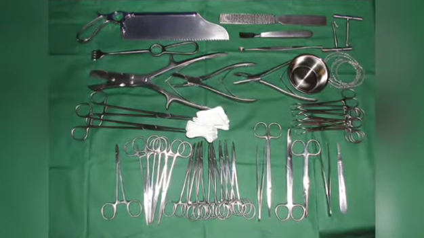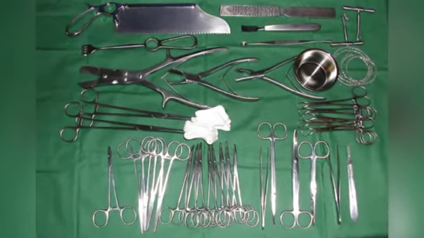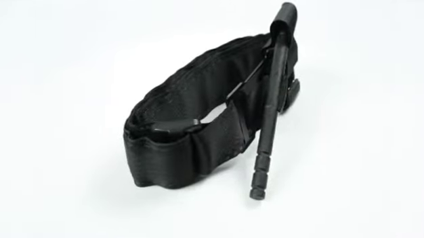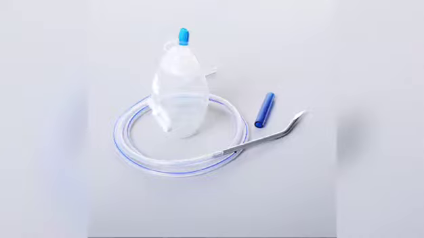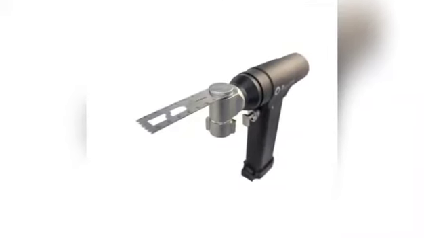A standard orthopedic operative set is essential. Also valuable to this operation is a tourniquet, suction drain, oscillating bone saw.